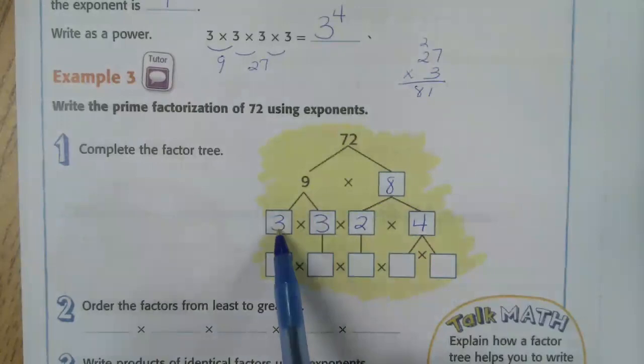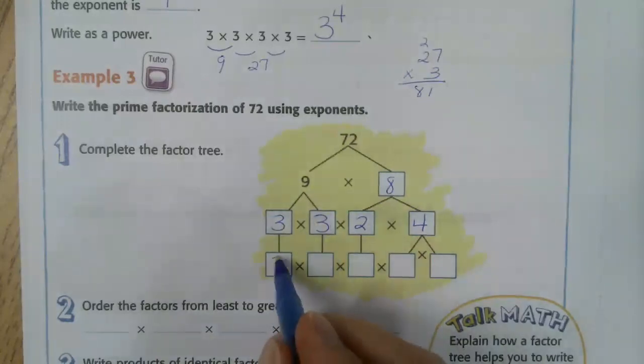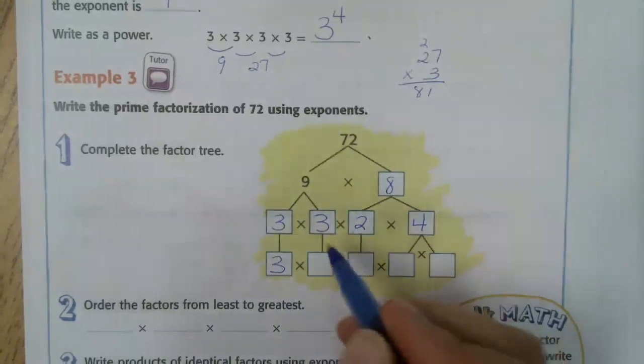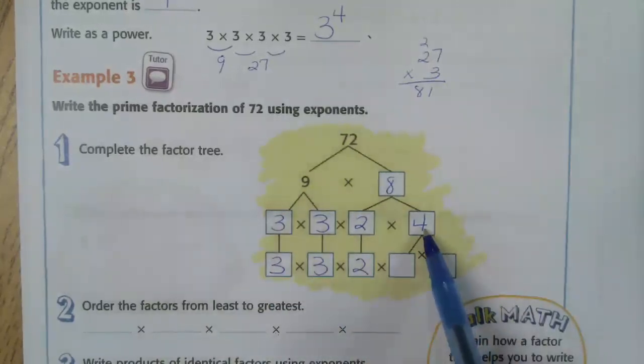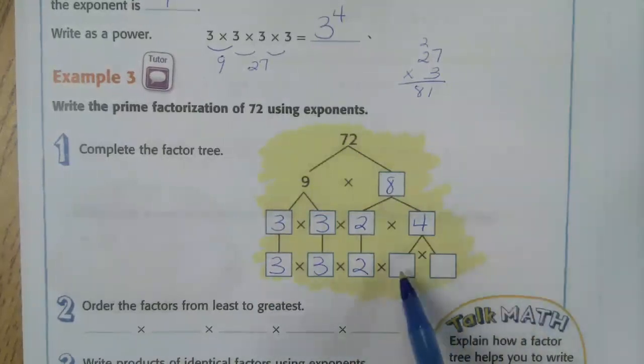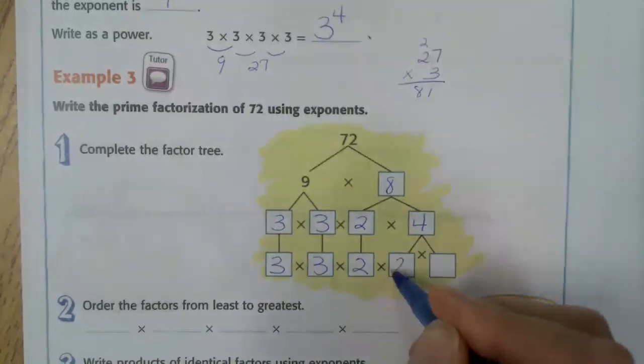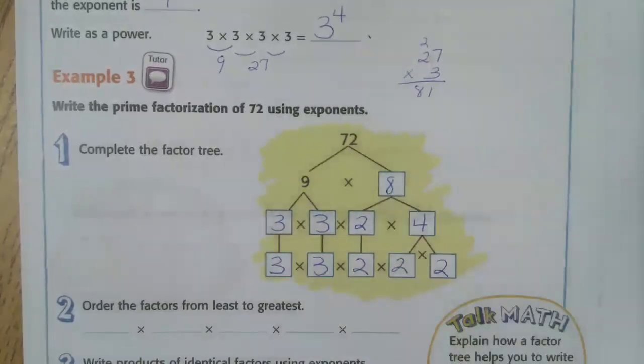So 3 is prime. So I just bring that down to the next level. 3 is prime. 2 is also prime. 4 is not. So I have to continue to break that down. And 2 numbers that I can multiply together to give me 4 are 2 and 2. Just like that. Remember, I can't use 1 in a factor tree.